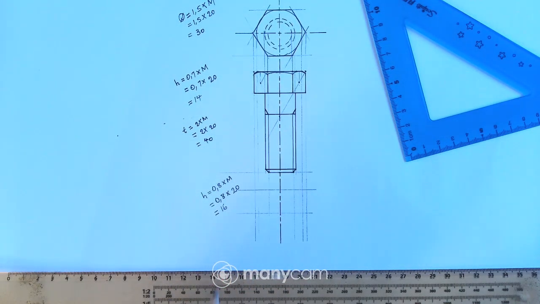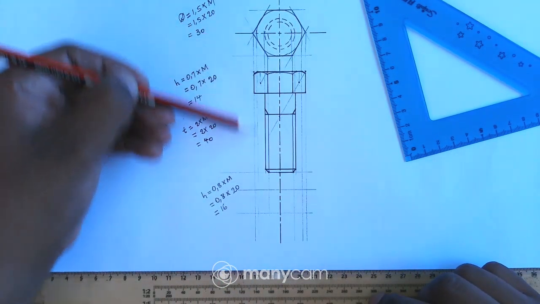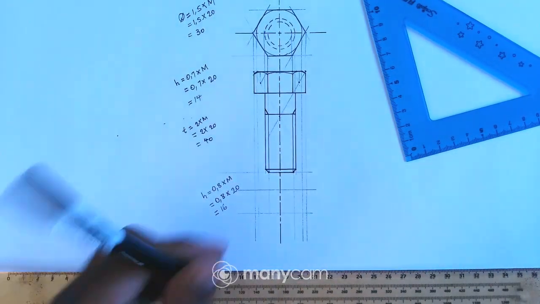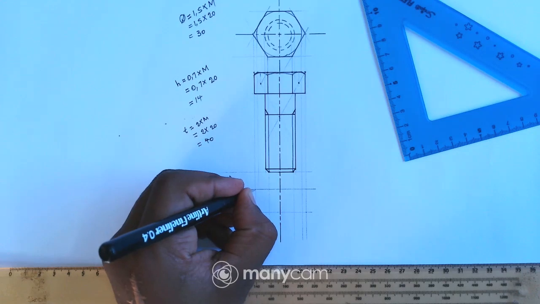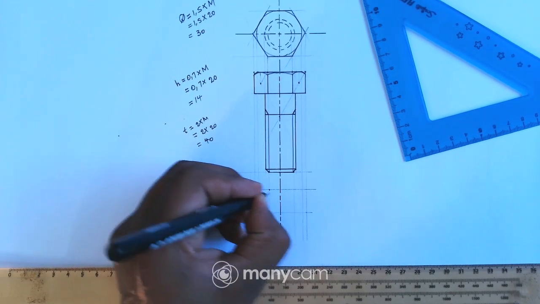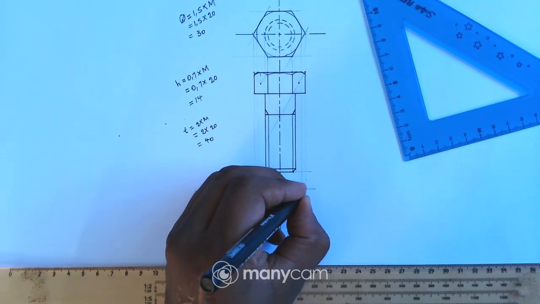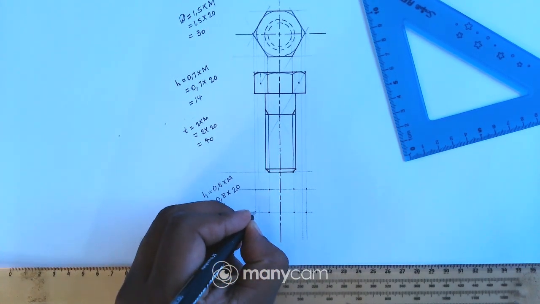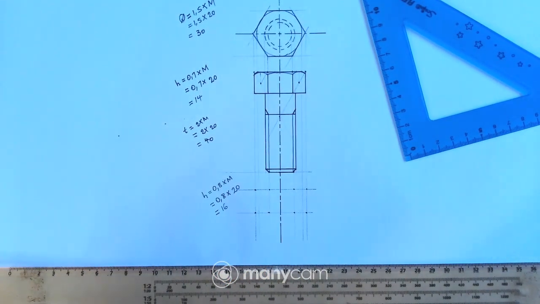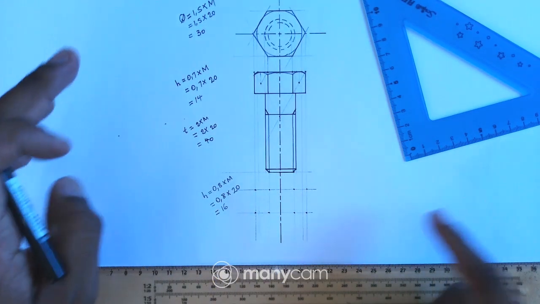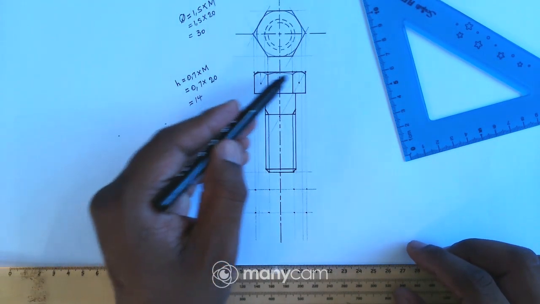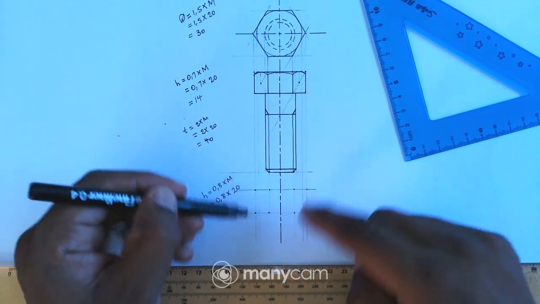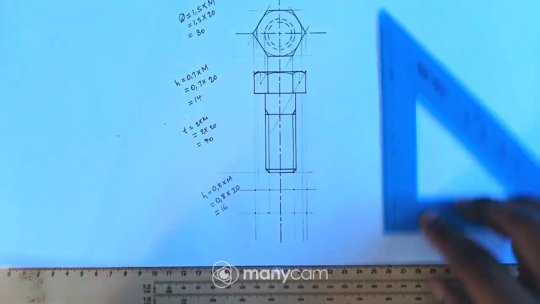So now when it comes to the constructions, obviously I have to project those points down. So now my focus will be on this point, that point, this point, and that one. And here I have this one, that one, and that one. The constructions are the same as the bolt. The difference here is that I will have to do the constructions on both sides.